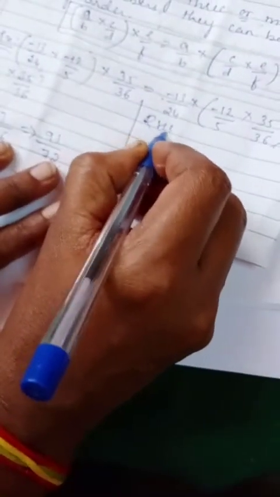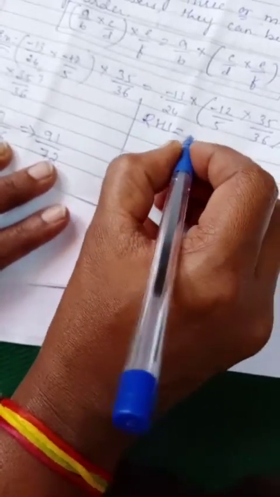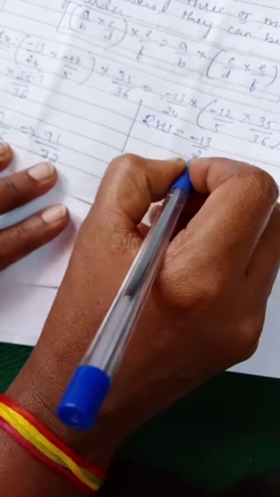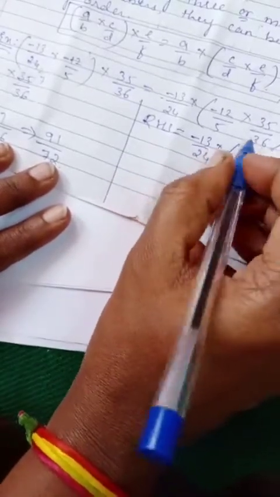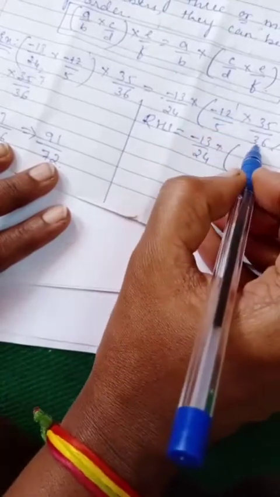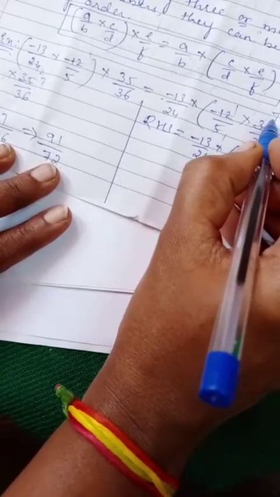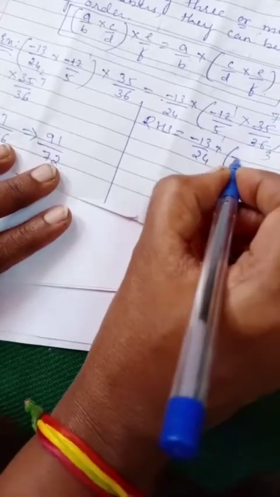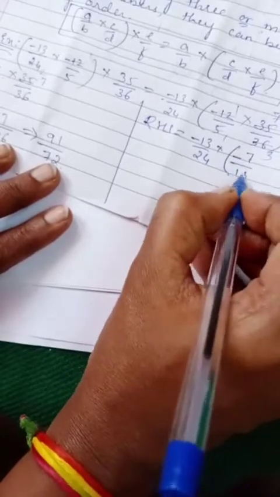Let's see the RHS part. Here minus 13 by 24 into, 12 ones are 12, 12 twos are 24, 5 ones are 5, 7 sevens are 35. So minus into plus is minus, 7 by 5 threes are 15.